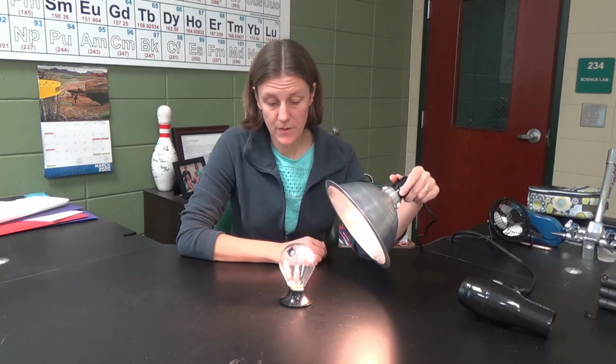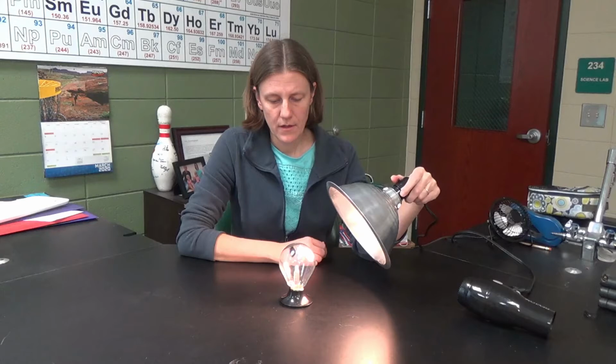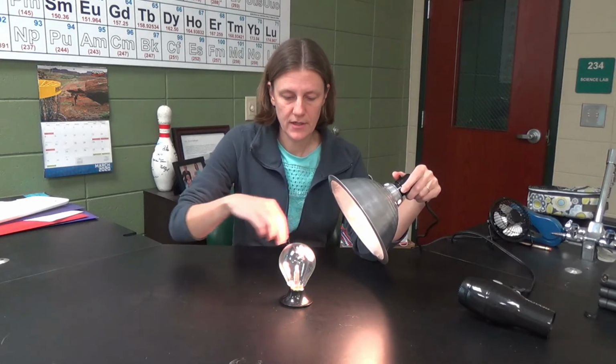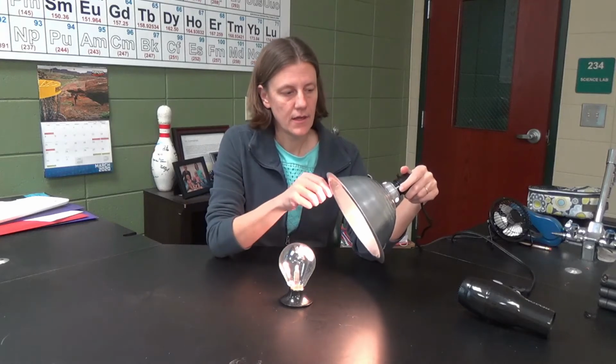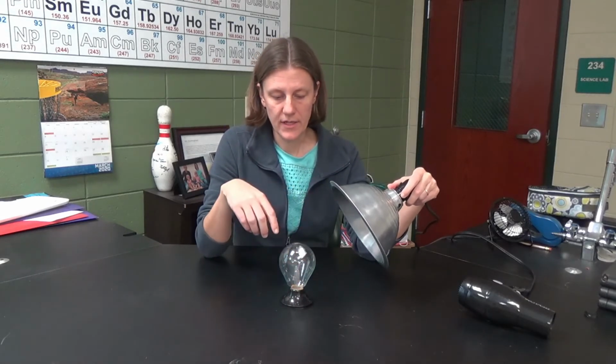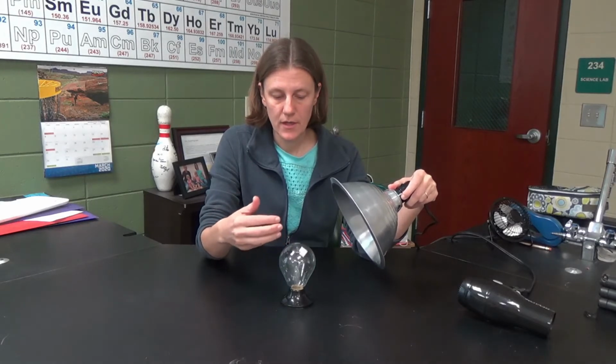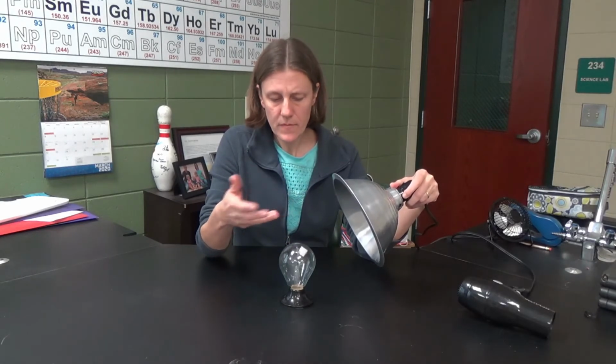Pretty neat, starting to spin. And I'll zoom in so you can see this a little better. But the spinning, the black side is retreating from the light. And this is related to temperature changes. Black is going to be more absorbent of this radiant energy, this light energy.